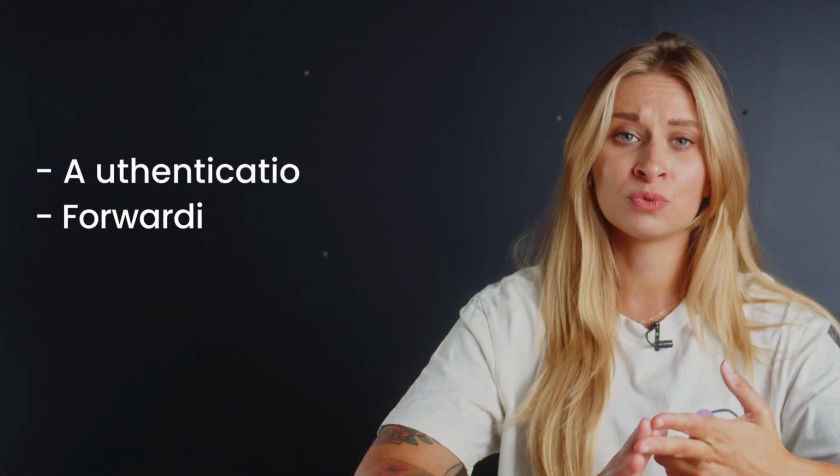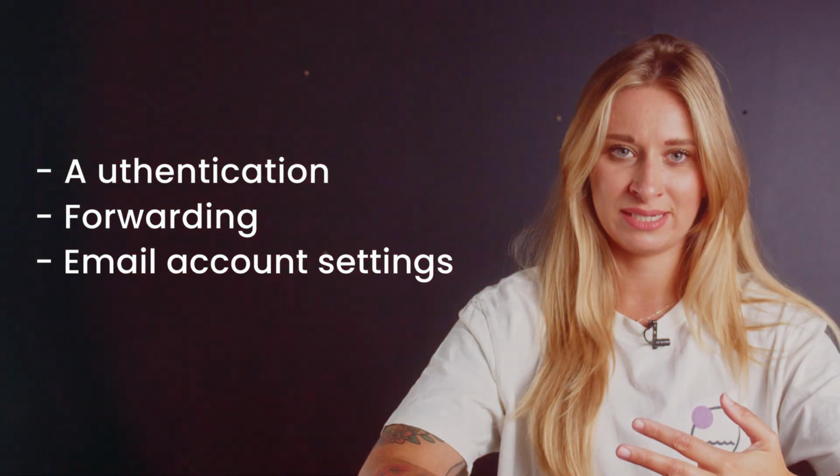In the next lesson, we'll focus on authentication, forwarding, and email account settings. If you used Woodpecker domain and email account feature, it was done for you. Nevertheless, it's good to understand how these things work. Woodpecker has a built-in SPF, DKIM, and domain checker. It will show you if your settings are correct for each mailbox and updates daily or on demand.